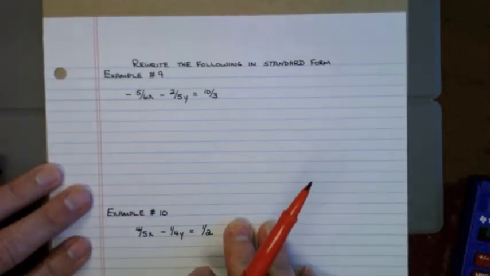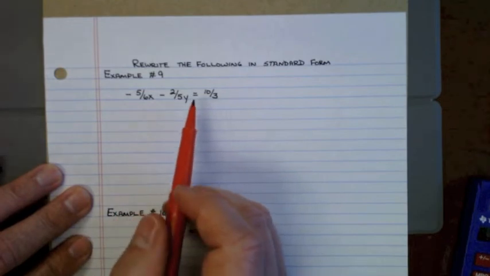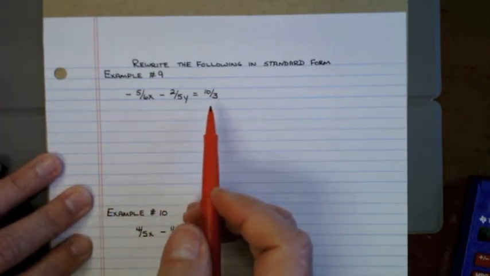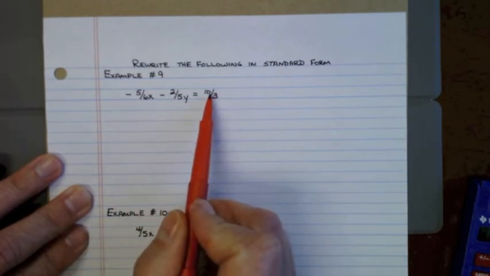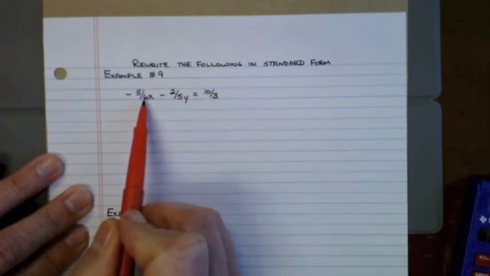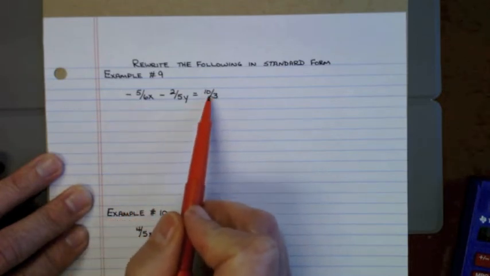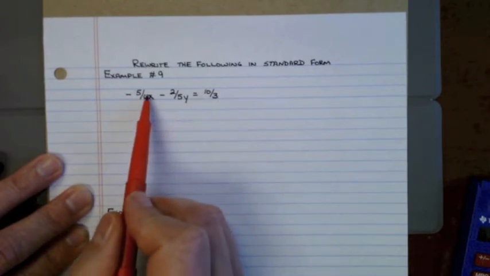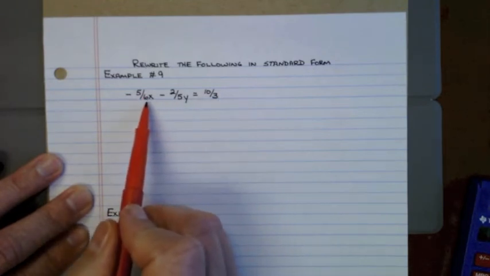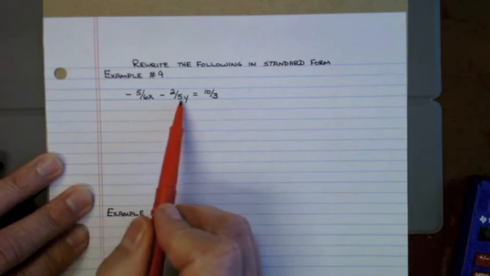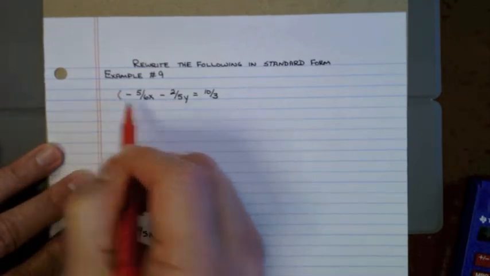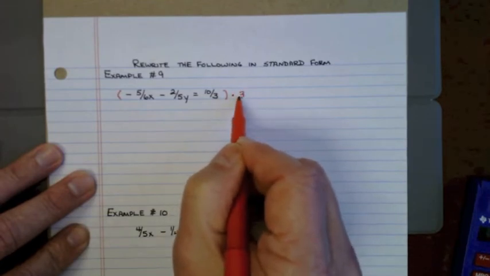Example number 9. Example number 9, I have fractions in this one. I need to find a common denominator. I look at my smallest number right here, and it will go into this number right here. So I don't need to include this number when I'm finding a common denominator. 3 will go into 6. That 3 is part of that 6. So really the best common denominator here is just simply these two numbers multiplied together. 6 times 5 is 30.